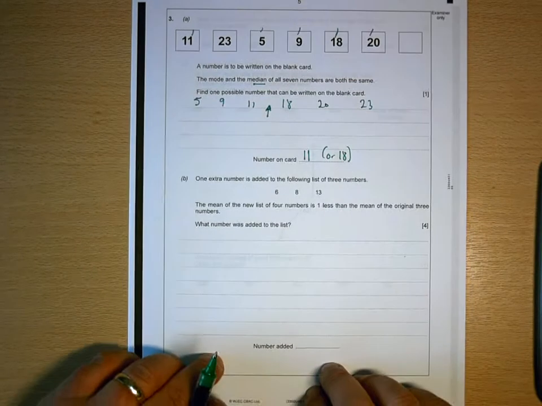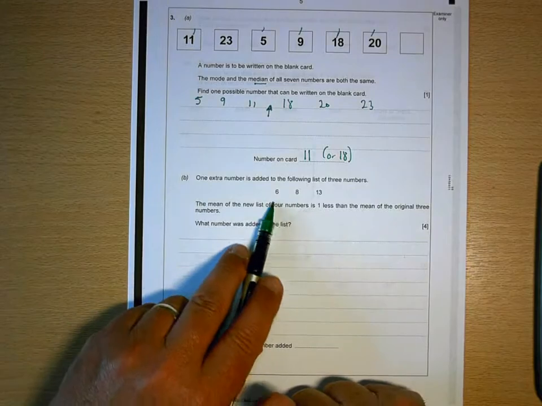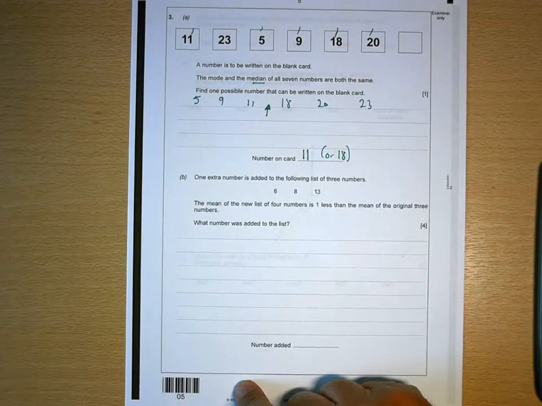Part B. One extra number is added to the following list of 3 numbers. The mean of the new list of 4 numbers is 1 less than the mean of the original 3. What was the number added to the list? So first of all, we need to work out what the mean of those 3 are, so that we can work out what 1 less is.